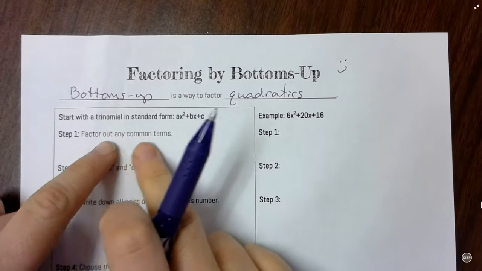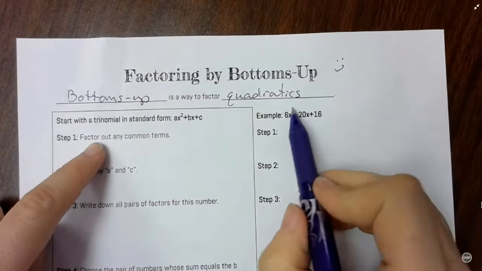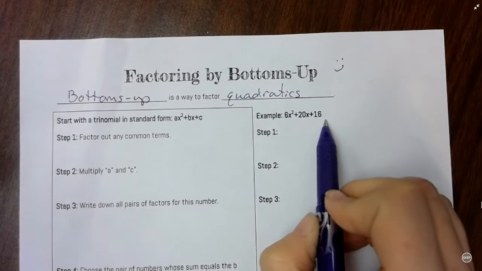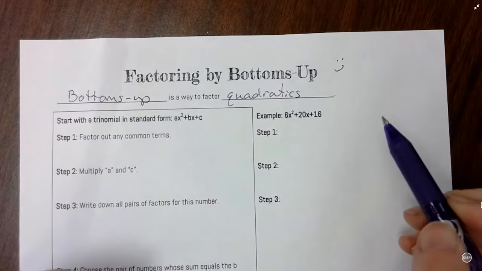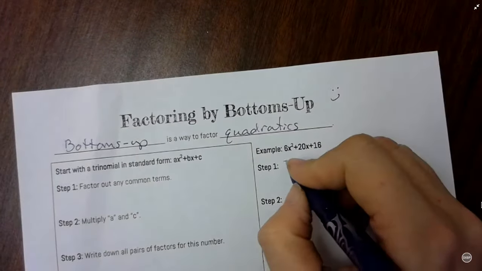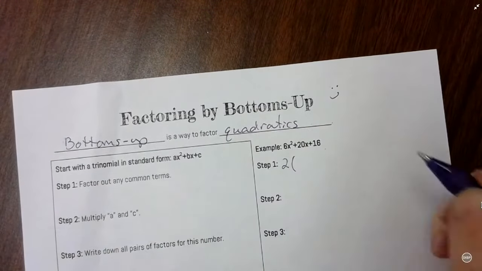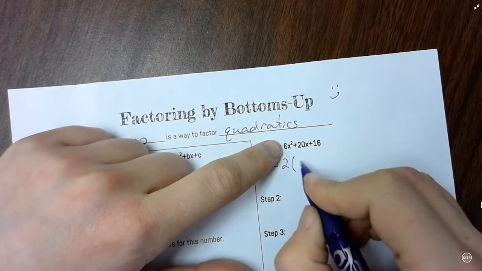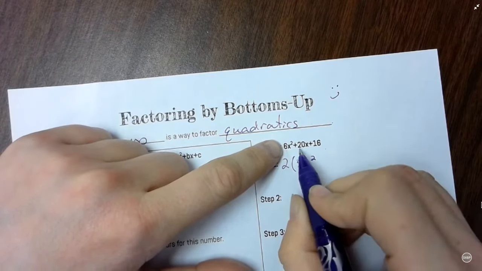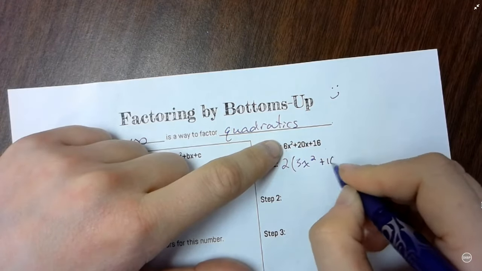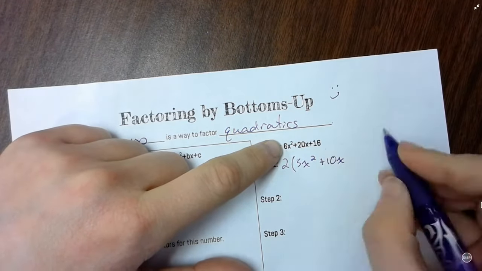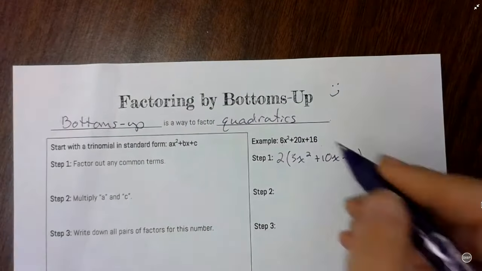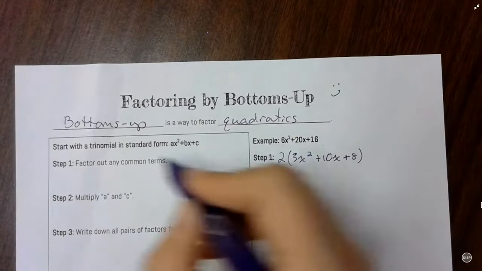So the first thing we're going to do is factor out any common terms. So you have to think, is there anything that I can divide 6, 20, and 16 by just to simplify this a little bit? And the answer is yes, I can factor out a 2. So you're just going to divide each of these by 2. So 6 divided by 2 is 3. 20 divided by 2 is 10. And 16 divided by 2 is 8. So, step 1 finished.